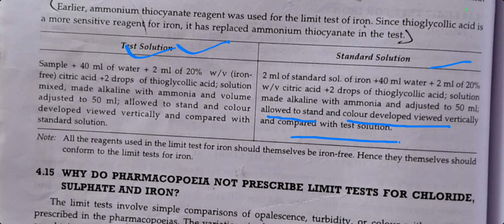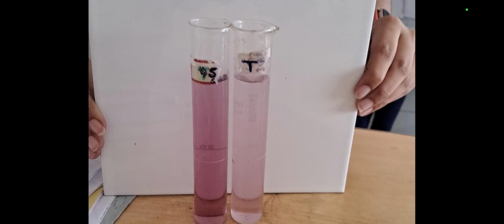So we can compare the color solutions, the color of the test with the standard. This is the test performed for the limit test for iron. We label the cylinders as A and B, or we can call them test and standard.